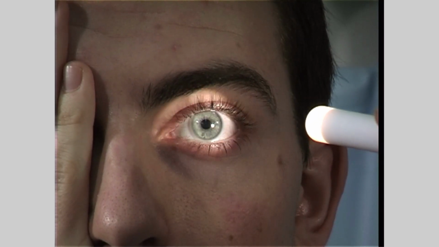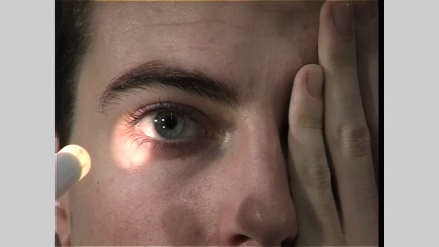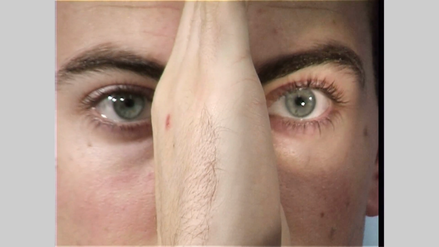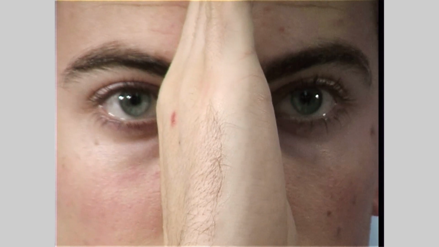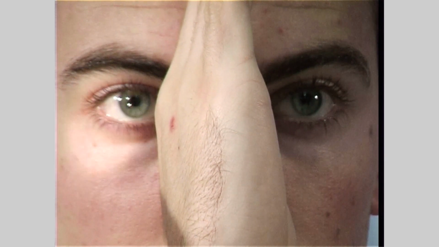When performing pupillary light reaction, remember that the afferent component is the optic nerve, and pupillary constriction is by the parasympathetic component of the third cranial nerve. Check for consensual light reflex, which is pupil constriction in the eye which is not being tested.